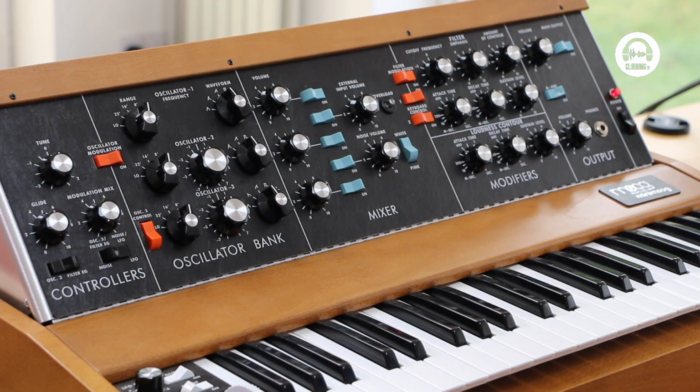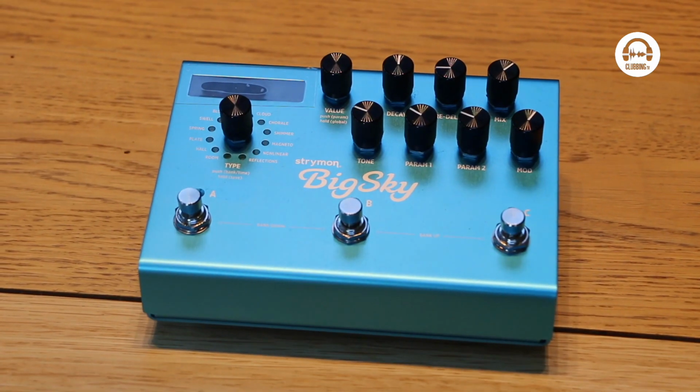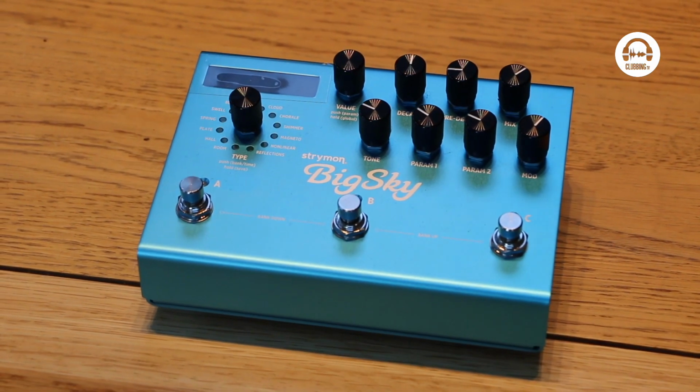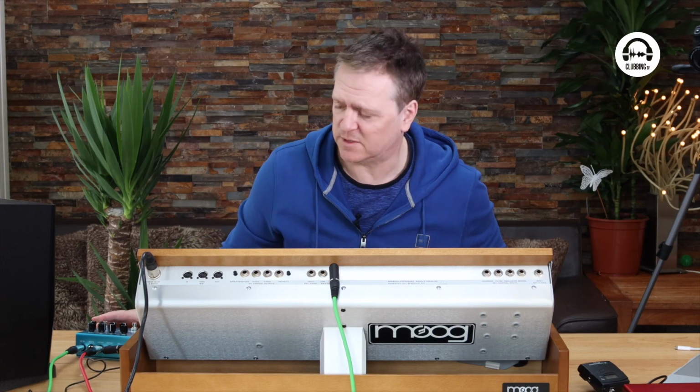But you don't normally hear just a raw sound in a track. You'd probably put something like a reverb on. I'm going to stick this, it's called the Strymon Big Sky, and it's a really, really beautiful effects pedal for doing really lush sounding reverbs. Absolutely gorgeous it is.